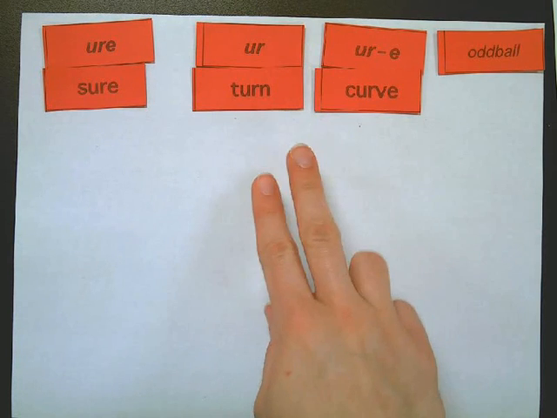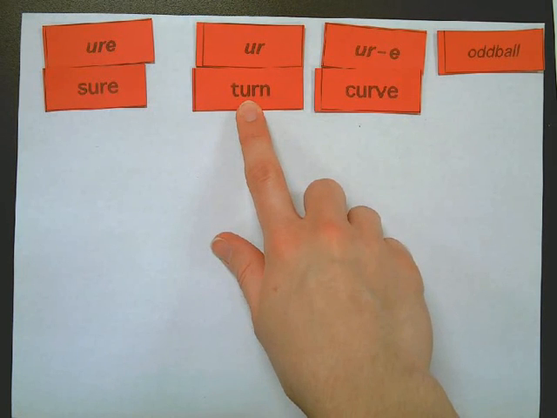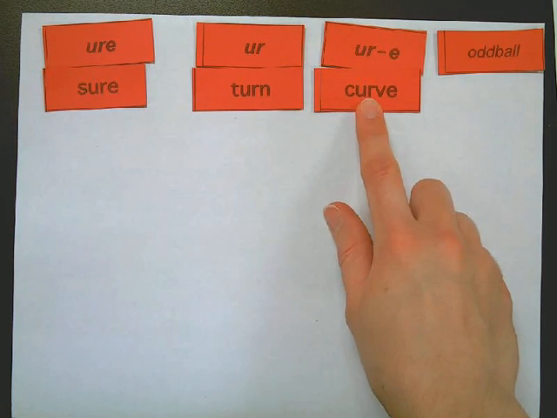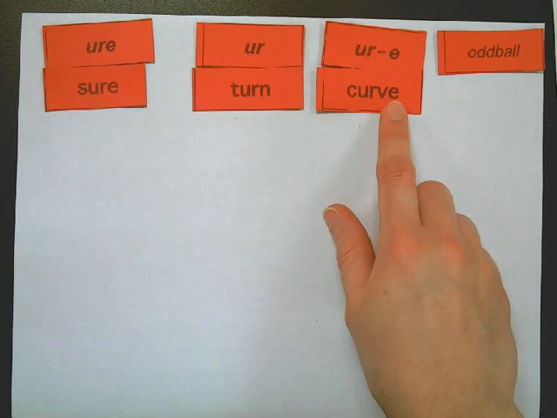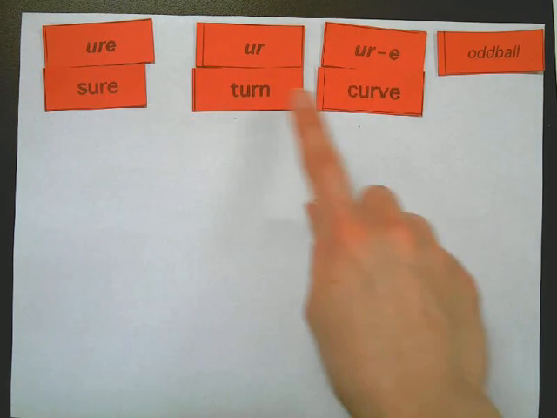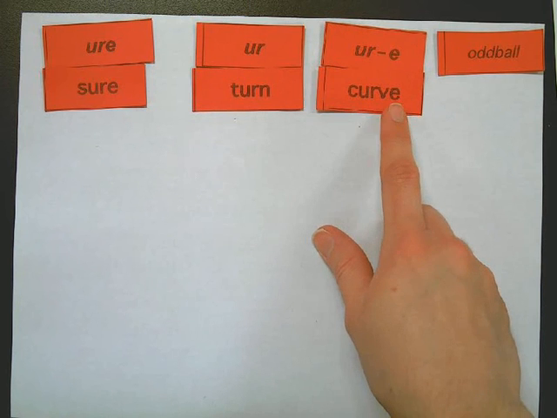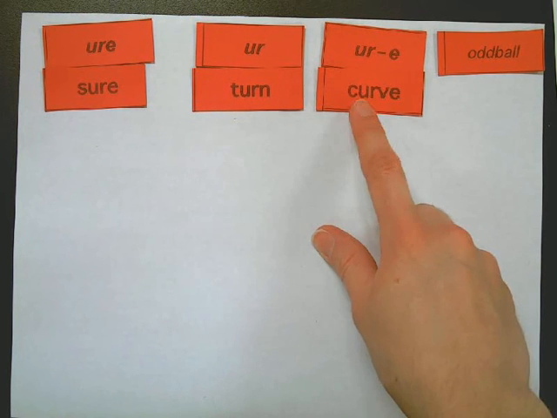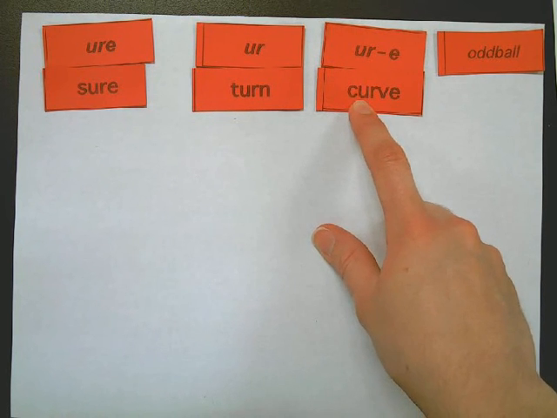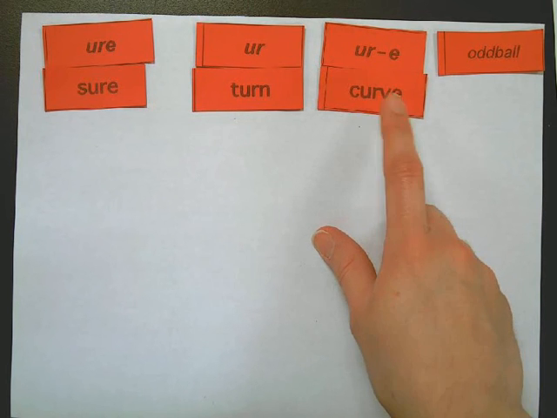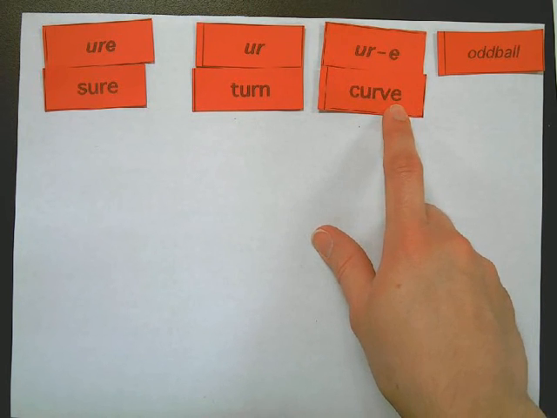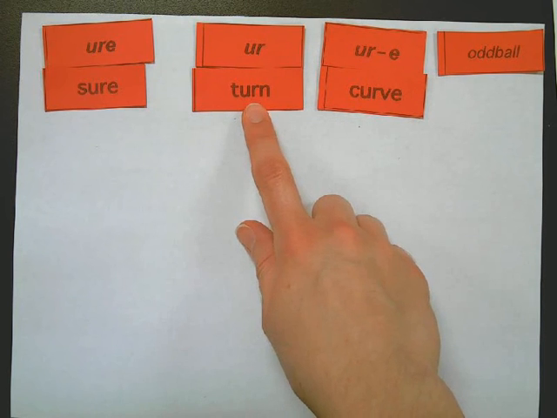If we hear an sound, we decide, is it just UR that's making that sound? Or is it a UR consonant V sound, or consonant E sound? Both of these say the same sound. The E at the end of this word doesn't really have any control over the UR because bossy R is changing the sound of the U. But we're still going to sort them based on if it has an E at the end or no E.